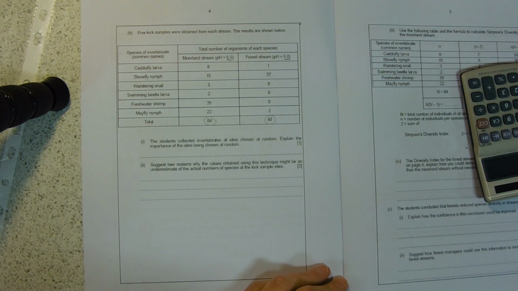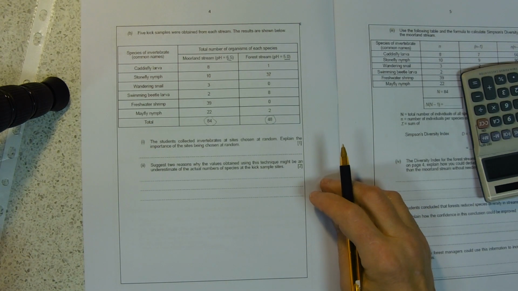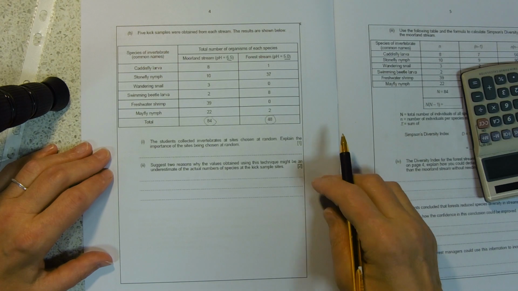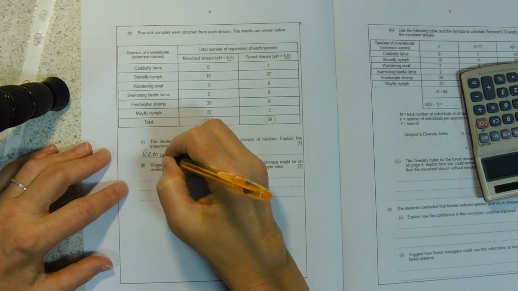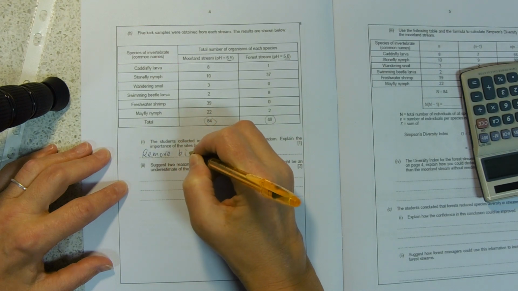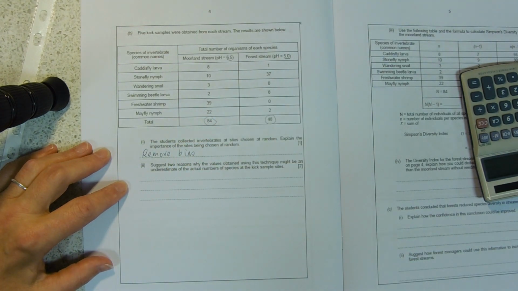The students collected invertebrates at sites chosen at random. Explain the importance of the sites being chosen at random. So this is quite a frequently asked question. So this is to remove bias. It's always to remove bias. It's like ethics is always about killing things. This one's always about removing bias. And that can be a sort of fairly unconscious bias by a sampler.